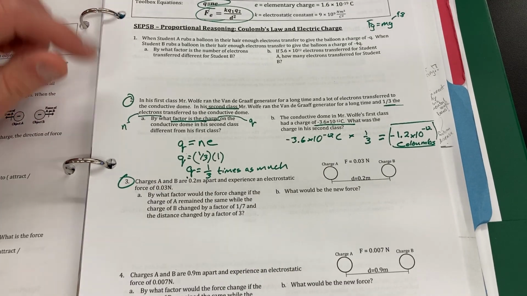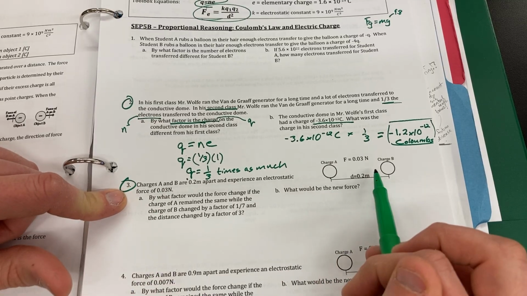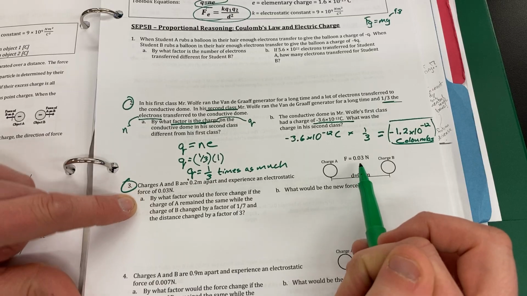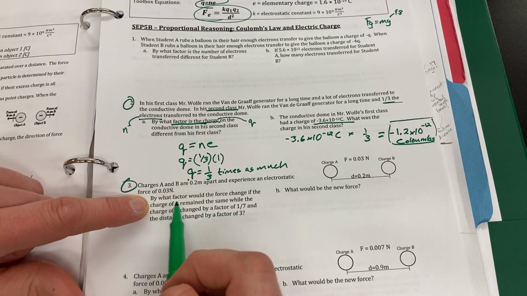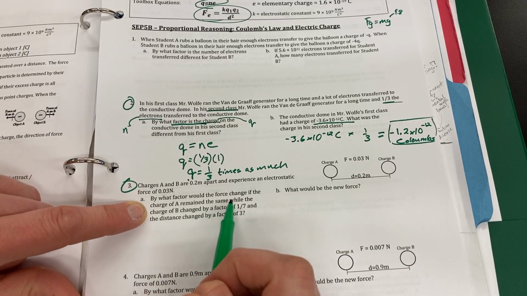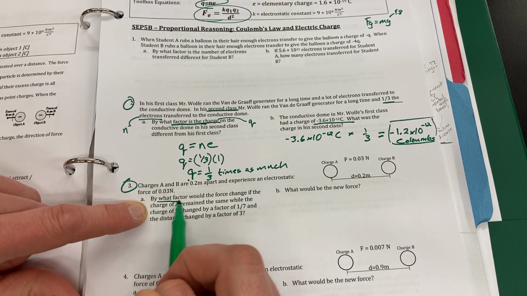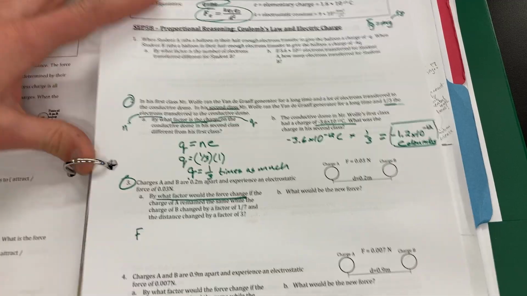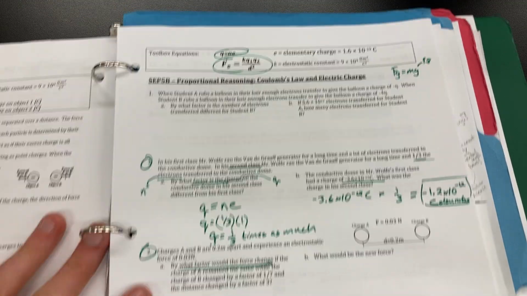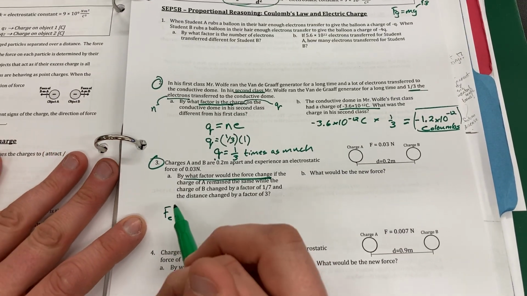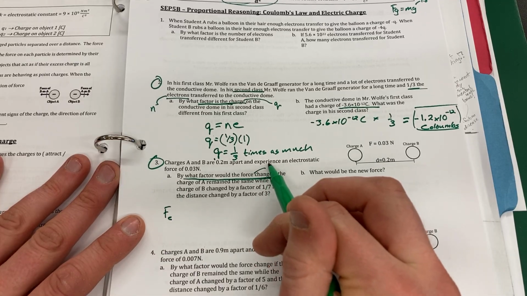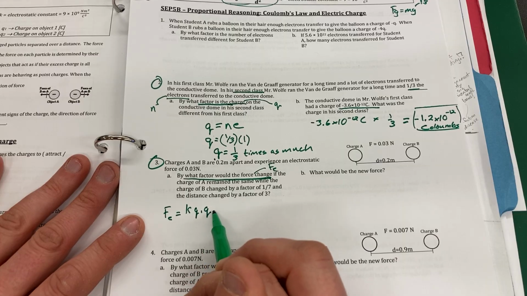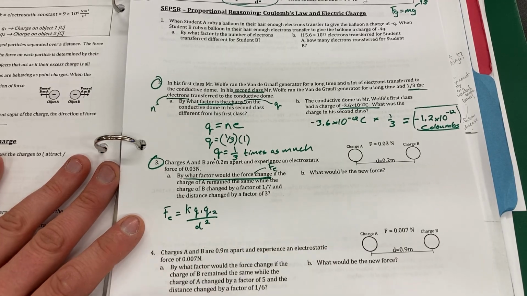Okay, so let's look at the next one. Charges A and B, and there's actually an image of it right here, are 0.2 meters apart and experience an electrostatic force of 0.03 newtons. By what factor would the force change? So I'm looking at what factor would the force change at the end of the day. So right away, I've chosen my equation, right? It's the one with the electric force in it. All right, that's what I'm looking for. Fe. And then my equation K, Q1, Q2, over distance squared.